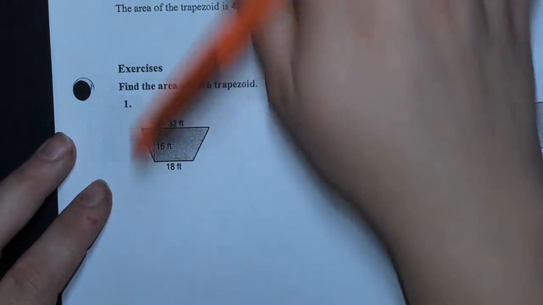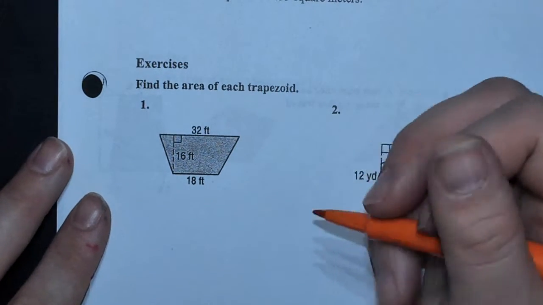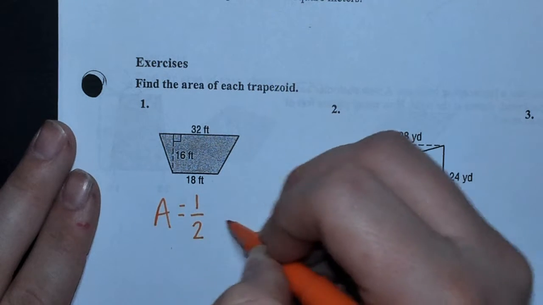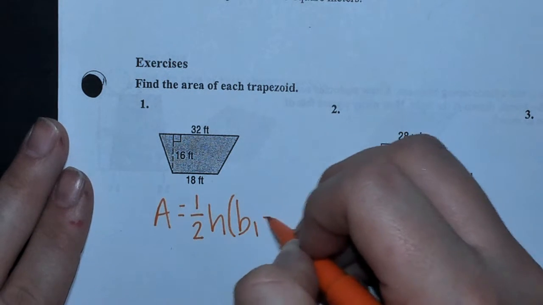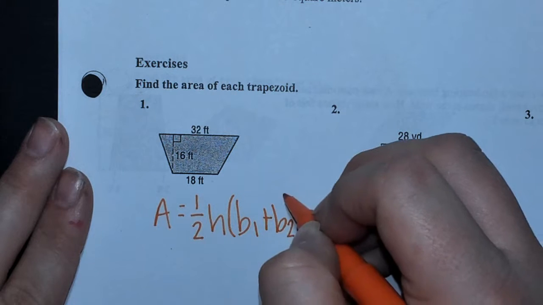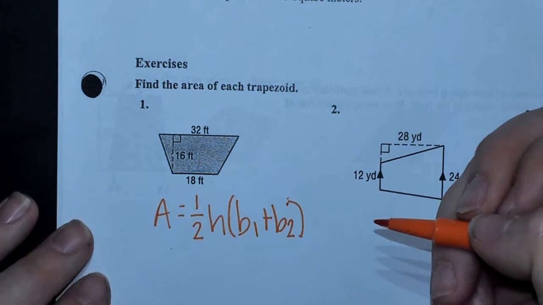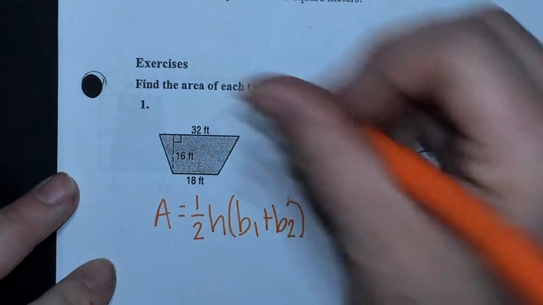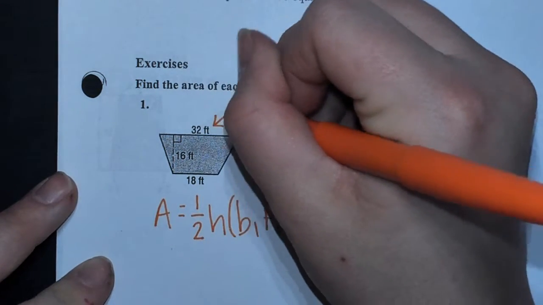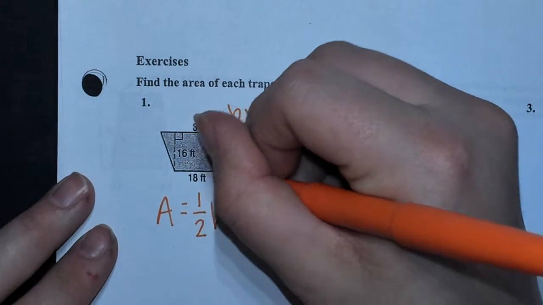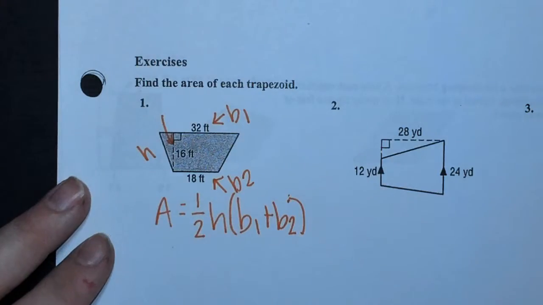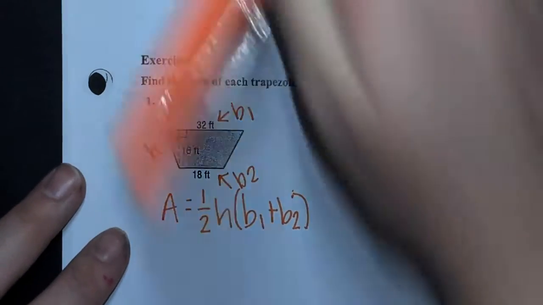All right, let's do number 1. Are y'all ready for this? Super easy. Area equals 1/2 times your height times the sum of your bases. Doesn't matter the order that you add your bases because we're just adding, so it doesn't even matter which one's base 1 or base 2. Now if you want to be specific, base 1, base 2, and then your height is 16. So let's plug it in.